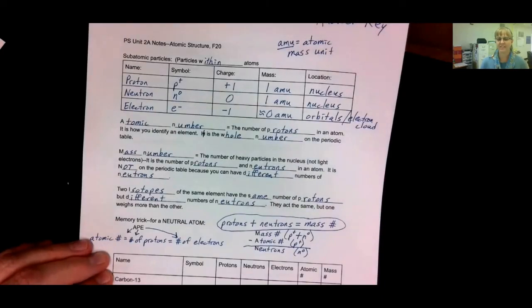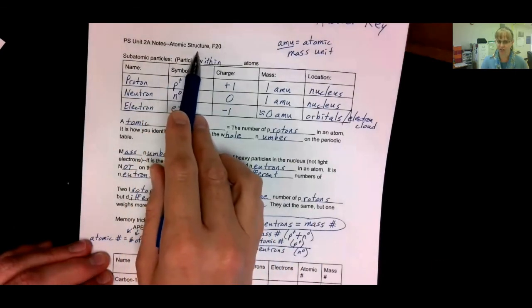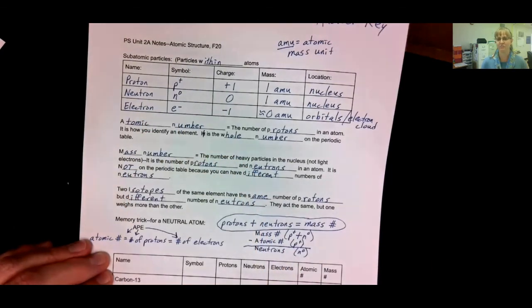Hello students. Today we are going to be talking about protons, neutrons, and electrons and how they're arranged within an atom. And that is what is known as the atomic structure. It's the structure of an atom, it's how the atom is built and put together.